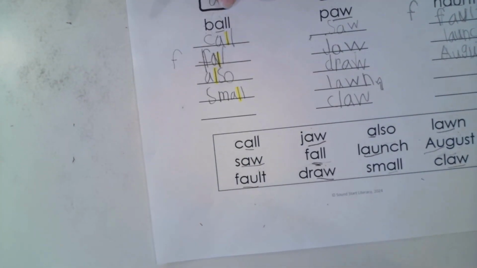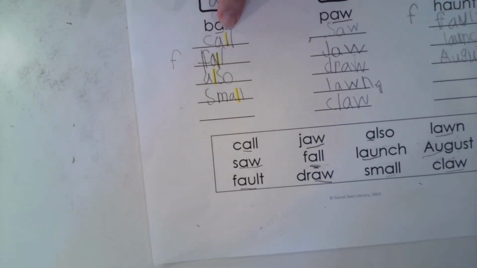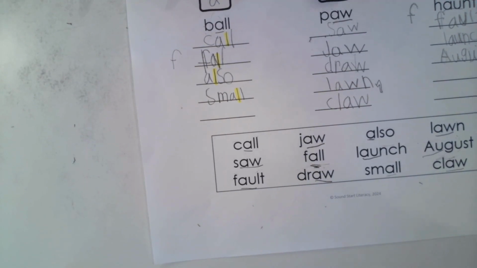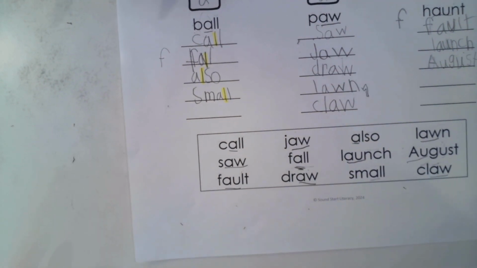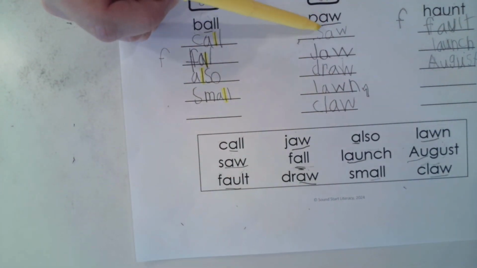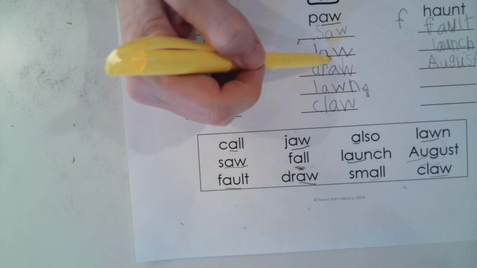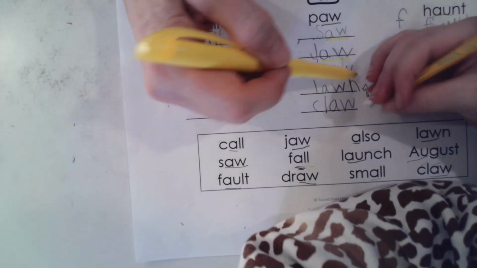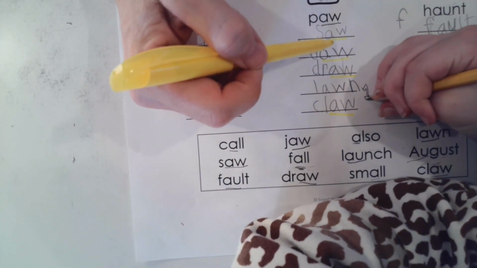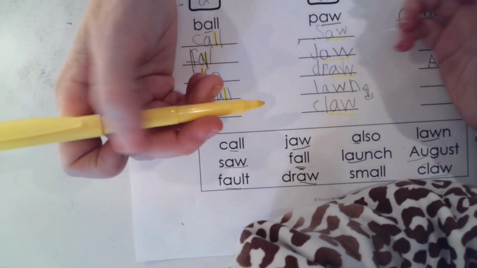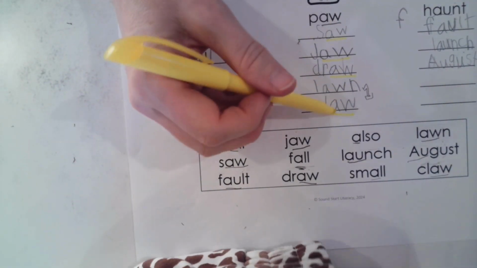L. So that's a little bit of a sound changer when the L comes after the A. It's the aw sound, right? Now, what are you noticing about this? When we see the aw spelling, where is it coming in most of these words? At the end. So when we're hearing aw at the end, it's often spelled that way.